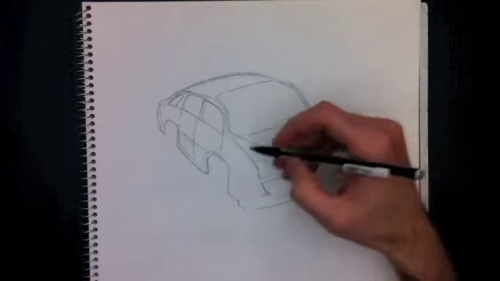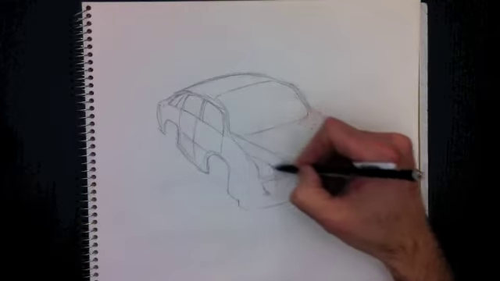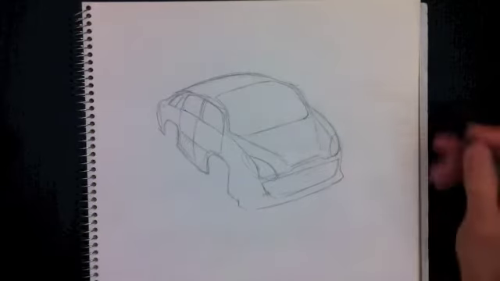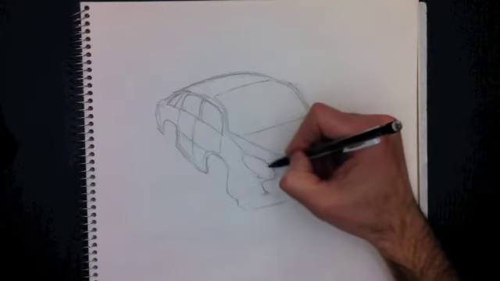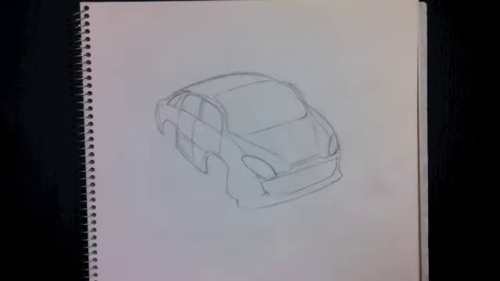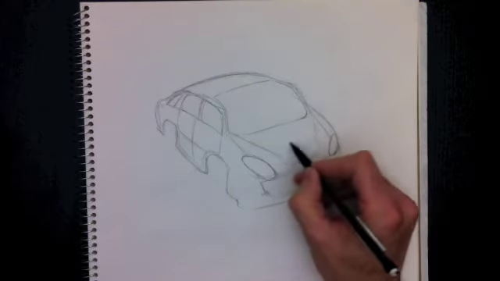Next, we're going to add the lights, and the lights should be over here and in a circular fashion. So I'm going to make sort of an oval on this side, and an oval on that side too, just like that. And then I'm going to darken in some of these lines. I'm satisfied with that oval shape. Draw that in. Then I'm going to add some detail to the top of the car.